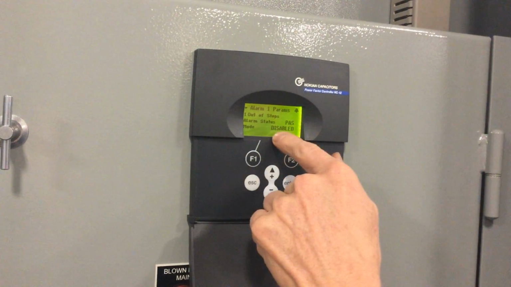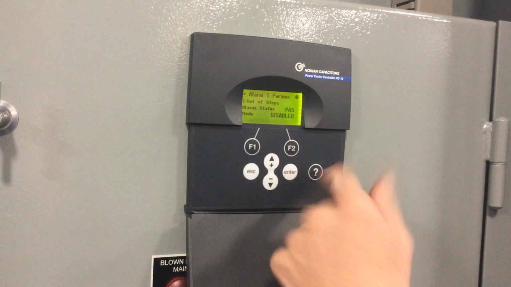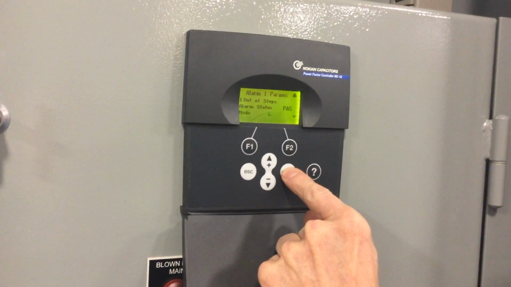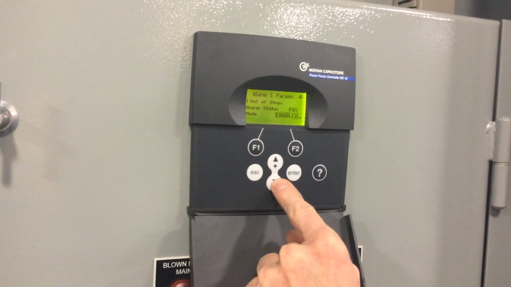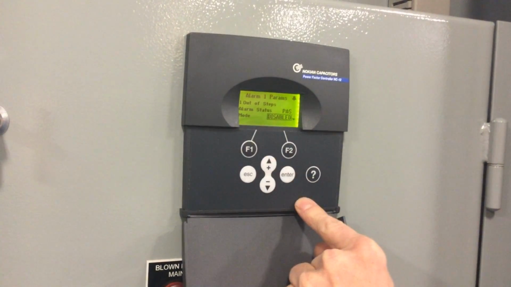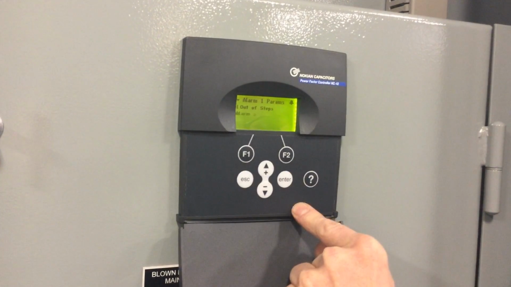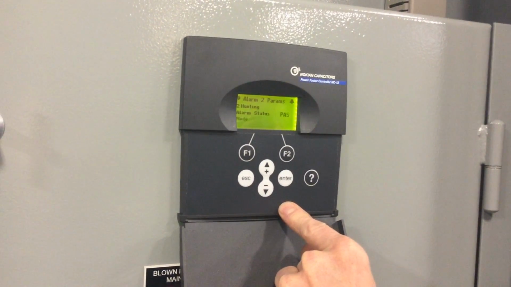And this is alarm number 1 out of 12. If you need to edit it, you hit enter. Again, bring it into editing mode. And you can toggle between enabled or disabled. Once you've made your selection, hit enter to lock it in. And you can move on to the next.